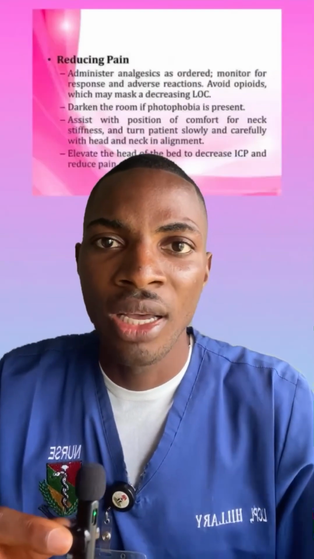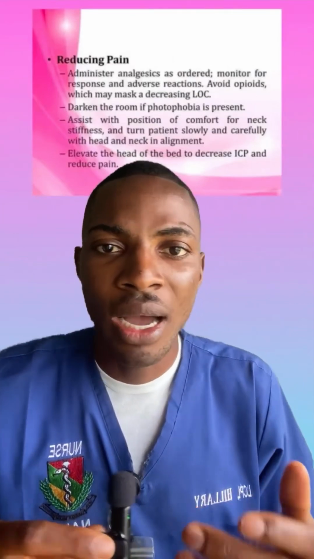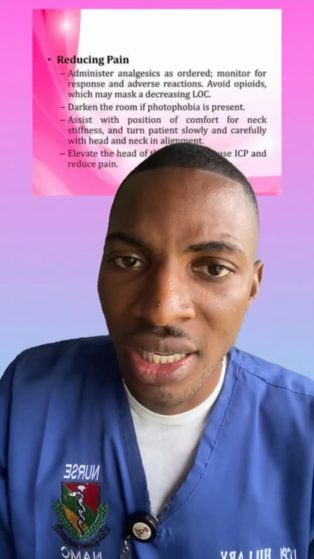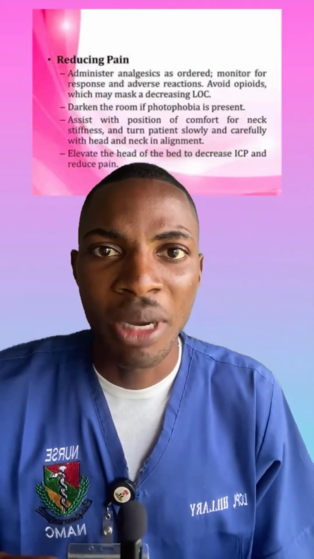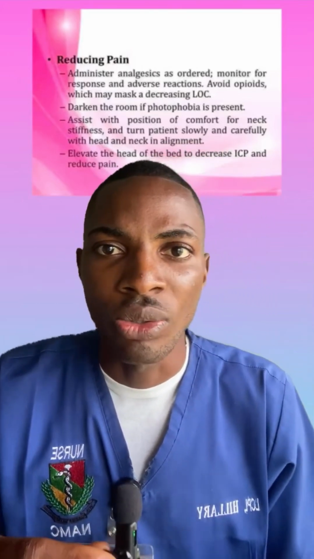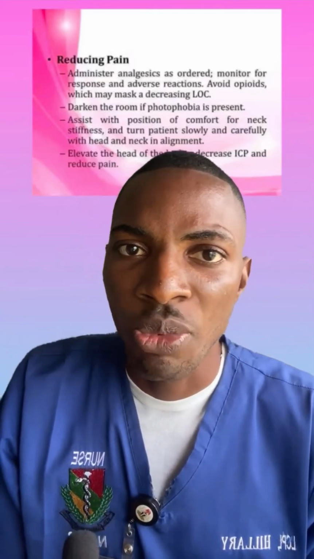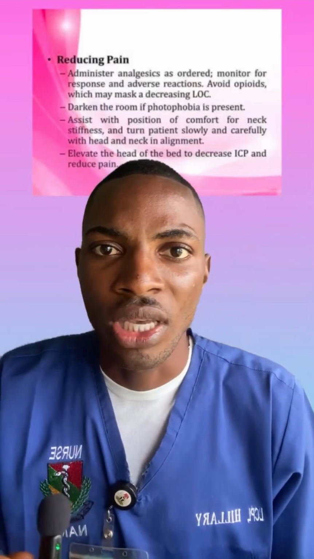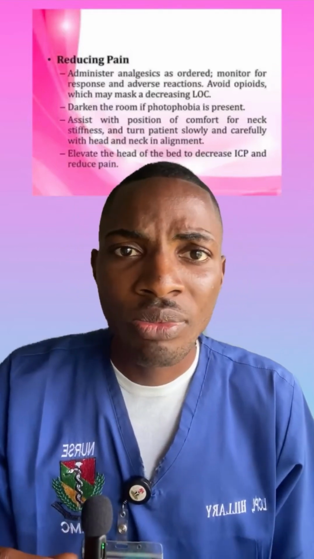You can also assess and enhance cerebral perfusion. Now, if the individual also comes with pain, how do you manage pain? In the management of pain, you administer drugs like analgesics, and monitor the response to adverse effects, and the rest.